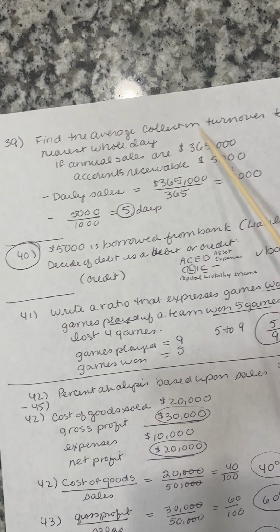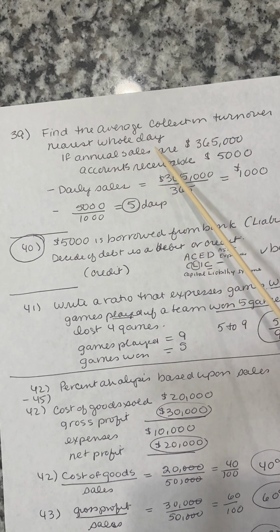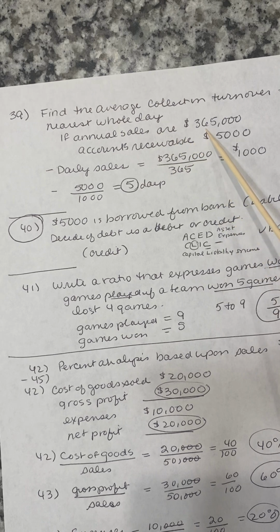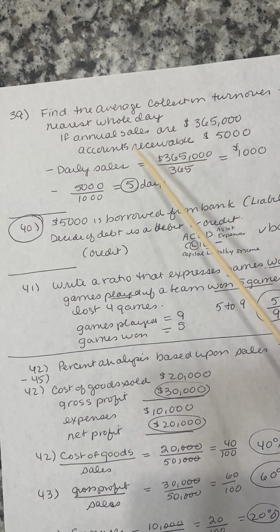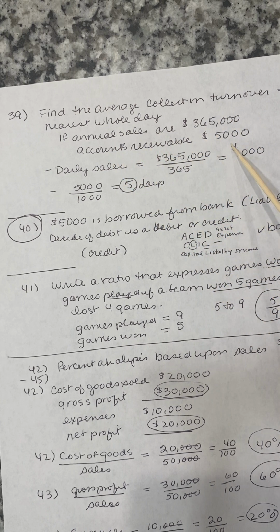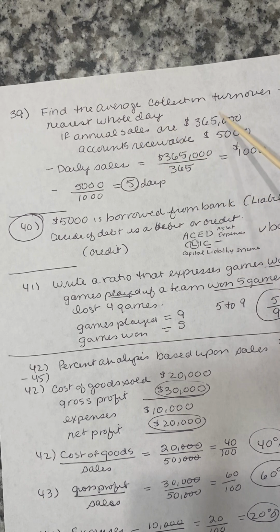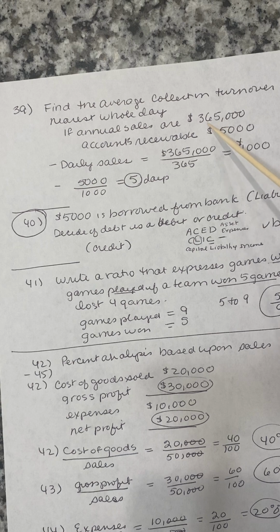Find the average collection turnover to the nearest whole day. So if our annual sales are $365,000, our accounts receivable are 5,000. So we have to find our daily sales. This is pretty good because we have 365,000 and 365 days.